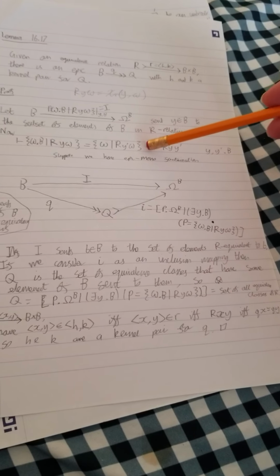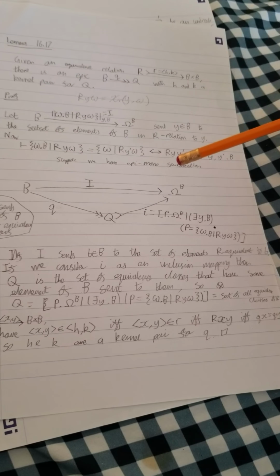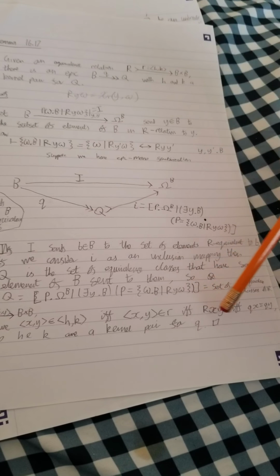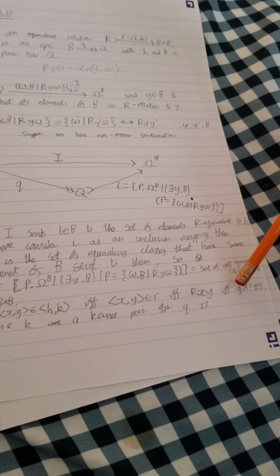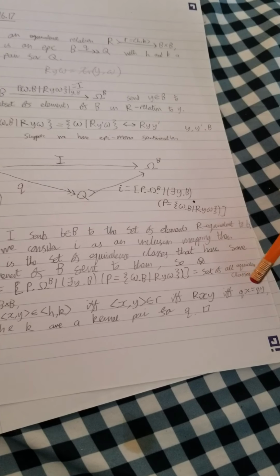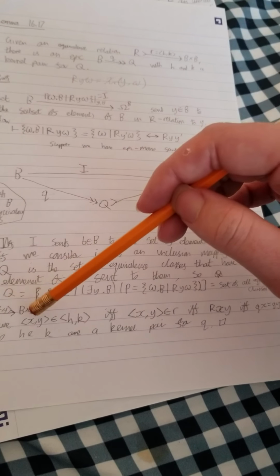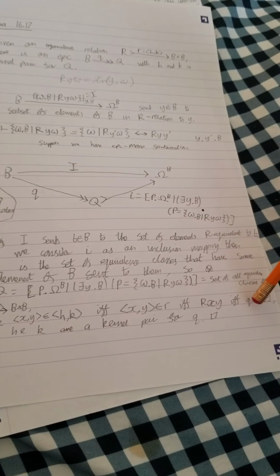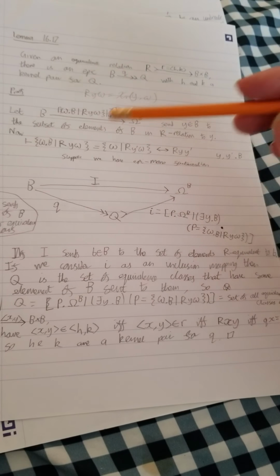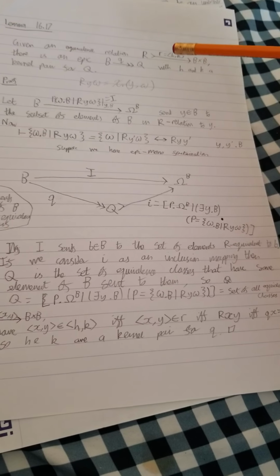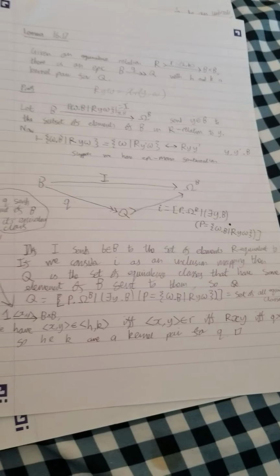But then by this claim here, that's going to happen if and only if X and Y have the same equivalence class, which happens if and only if Q after X equals Q after Y. And saying that this happens if and only if this happens is basically saying that H comma K here is the kernel pair of Q. And that's it. That's the end of the proof.